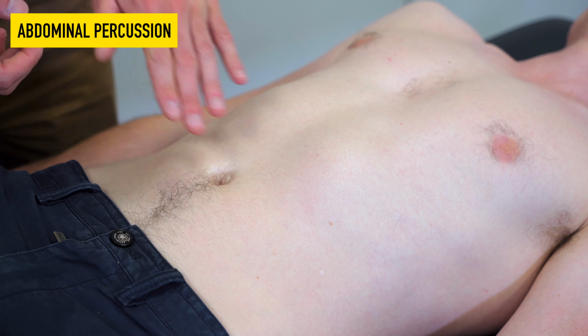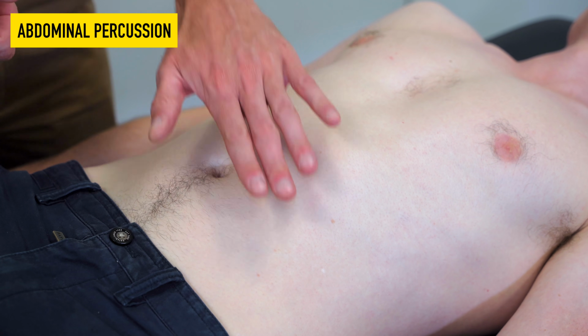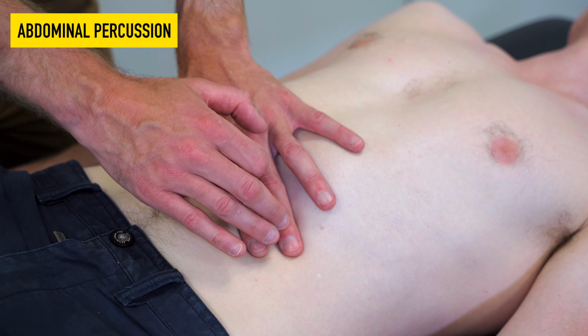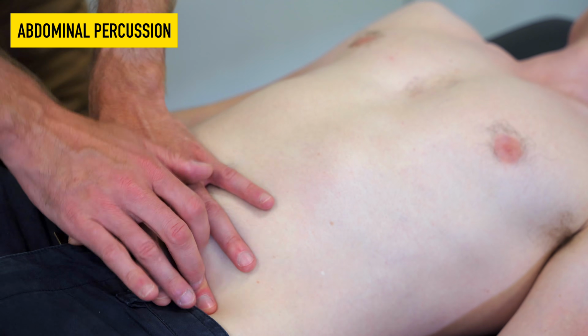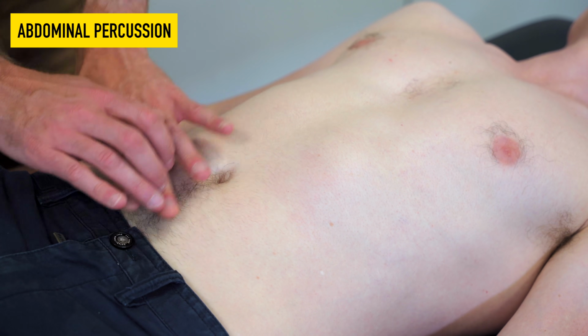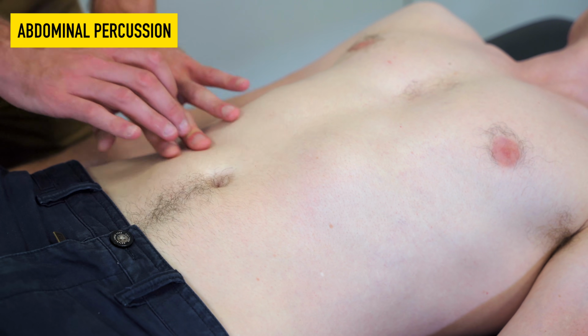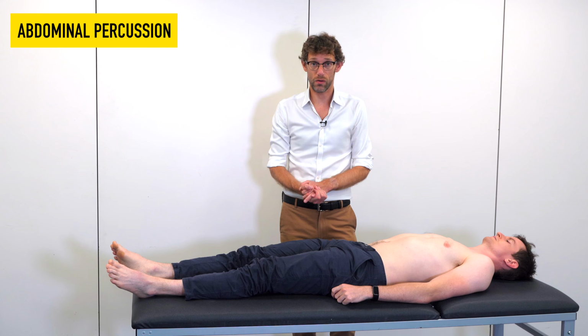Okay. So in terms of percussing the abdomen, we've got the 9 regions, the same areas that we palpated. I'm going to put the hand flat on the chest and I'm going to strike over the distal phalanx. And we should get a nice resonant sound as we're going around those areas. And we've got a nice resonant tone throughout.